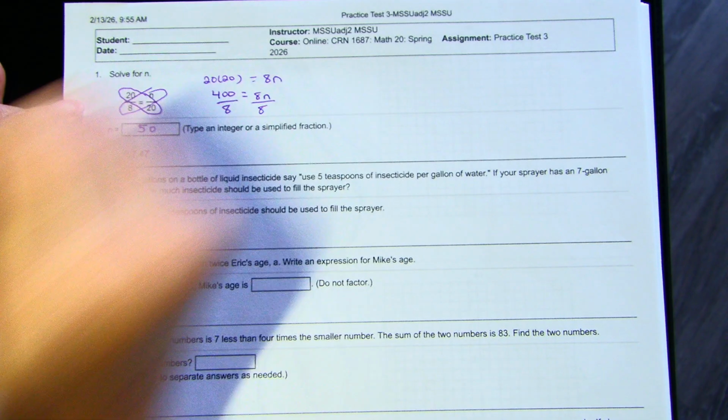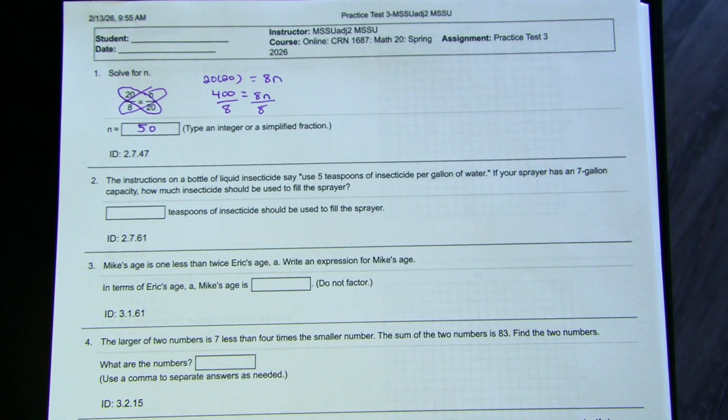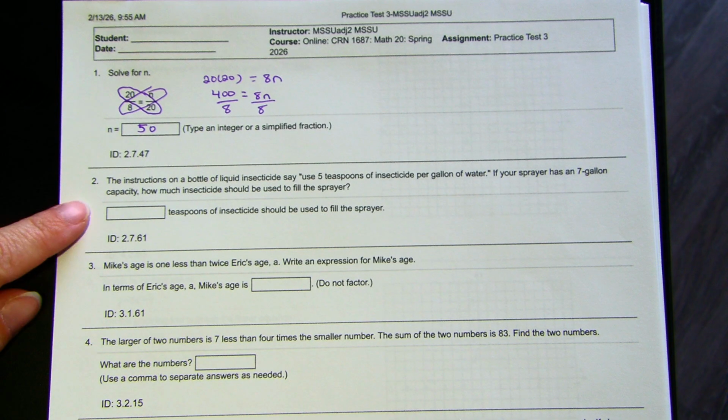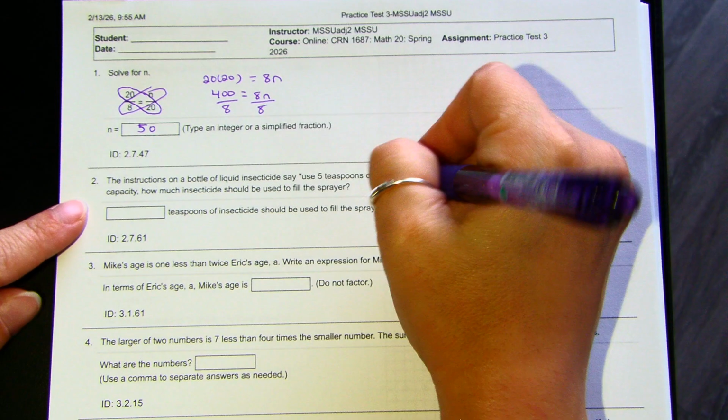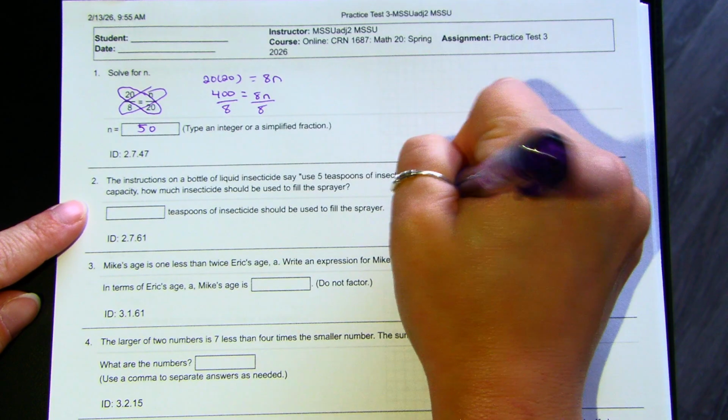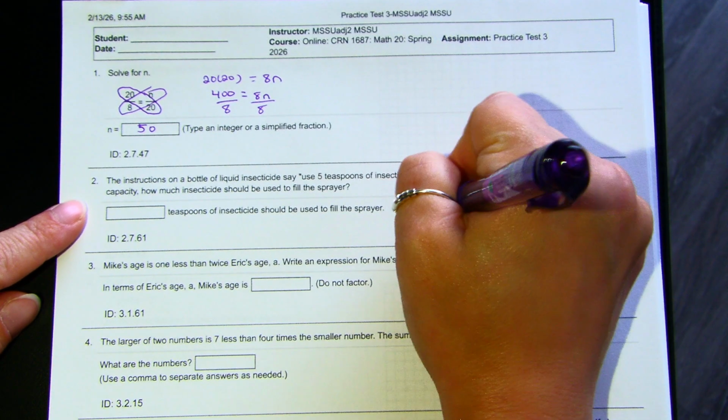Number 2, the instructions on a bottle of liquid insecticide say use 5 teaspoons of insecticide per gallon of water. If your sprayer has a 7-gallon capacity, how much insecticide should be used to fill the sprayer? This is where we set up our own proportion, where we have 5 teaspoons for 1 gallon equals x amount of teaspoons for 7 gallons, because that's how big our sprayer is.